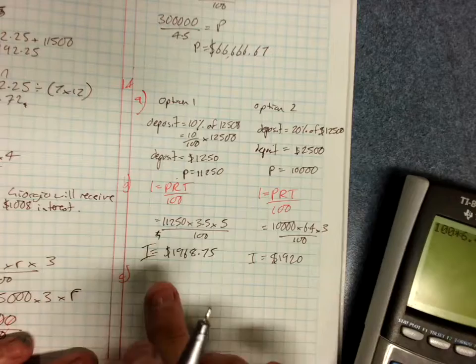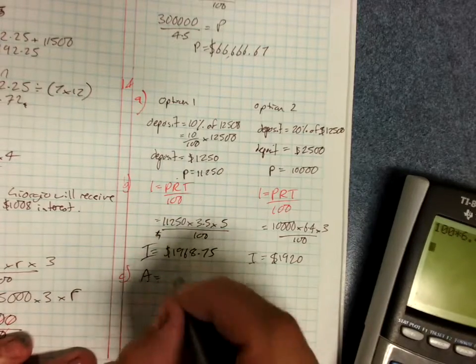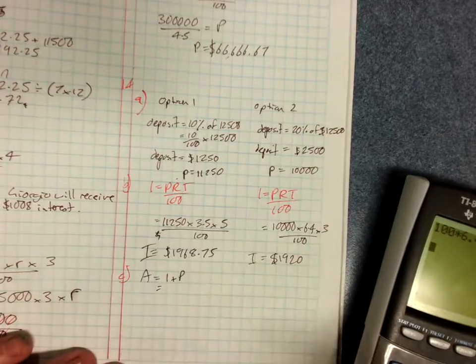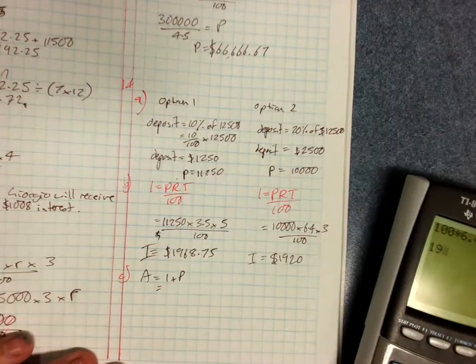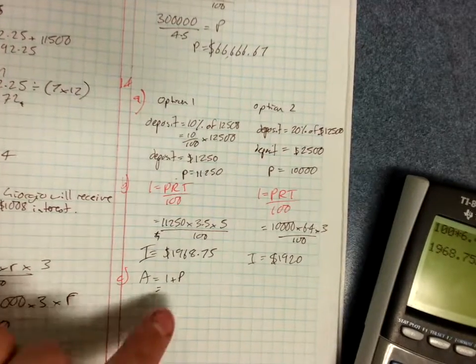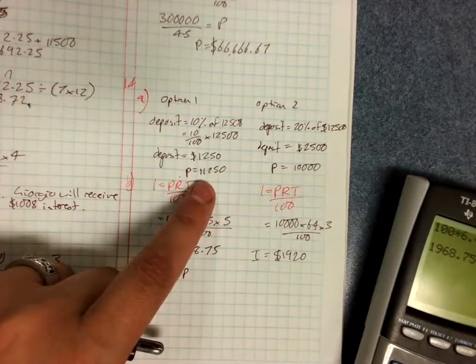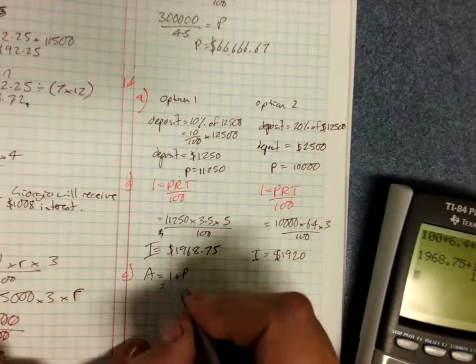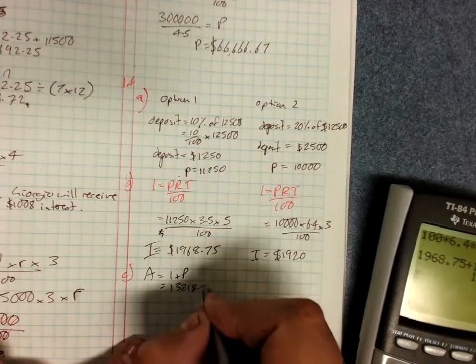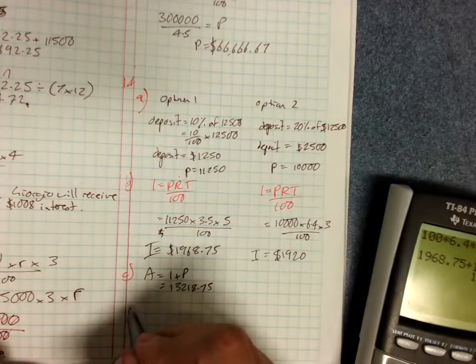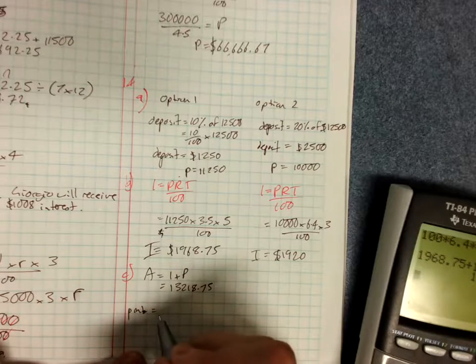So, total to repay here. Interest plus principal. And their payment.